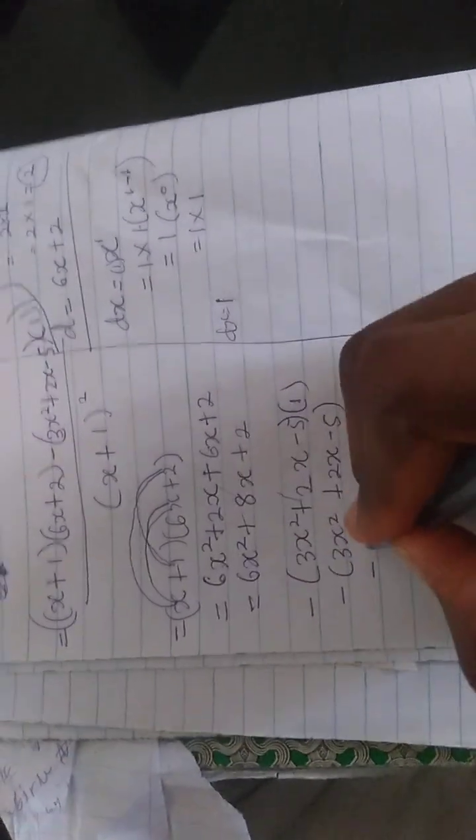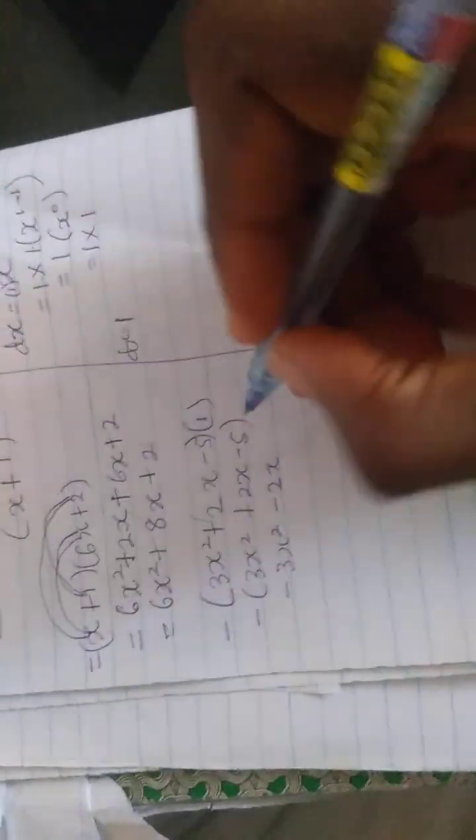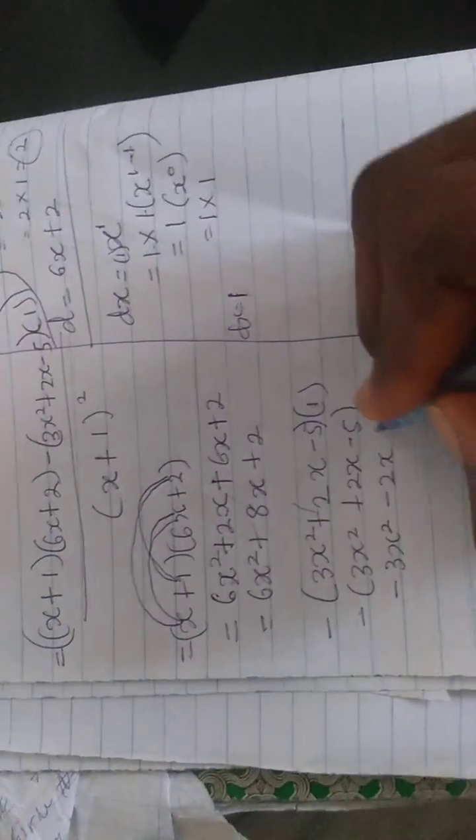So minus (3x² + 2x − 5), since multiplying by 1 doesn't change anything, you just leave it. Minus times 3x² is minus 3x². Minus times plus 2x is minus 2x. Minus times minus 5 is plus 5.